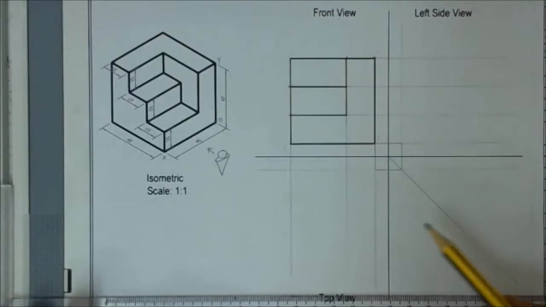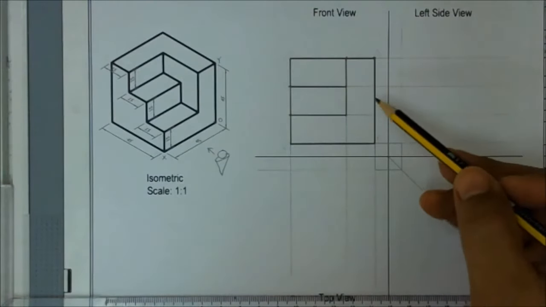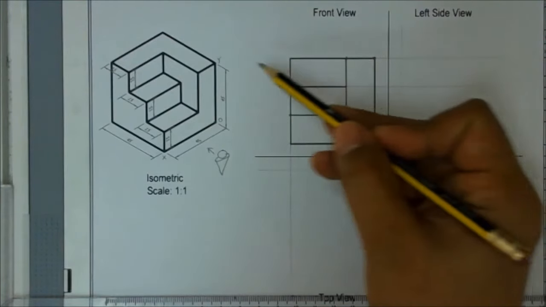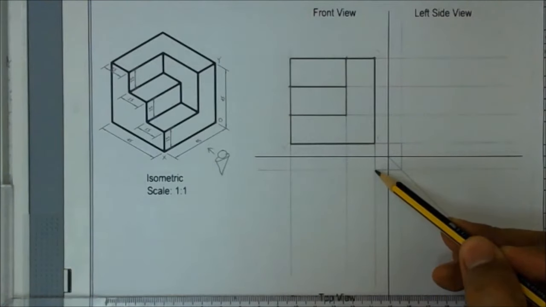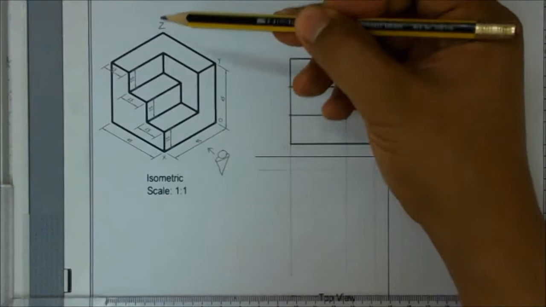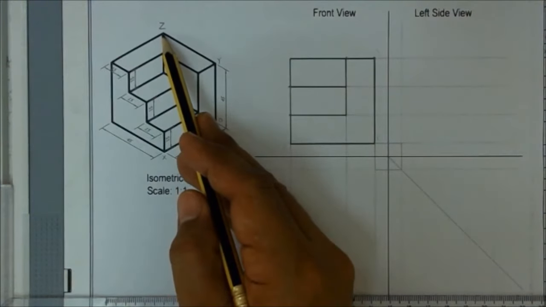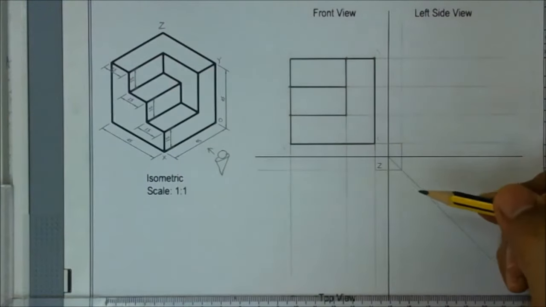Now we can start either in our top view or in our left side view. I prefer to start with our top view. So if this will be your Y, point Y, we will start with our point right here. And this point will be the same as with this corner. And let's mark our point Z. Now we have our point Z right here.